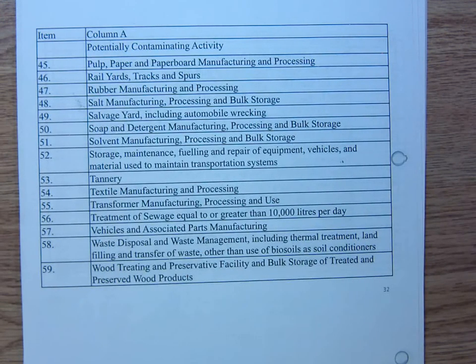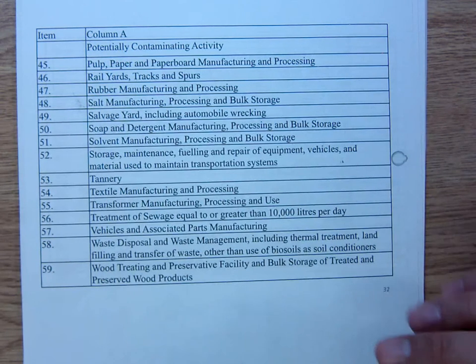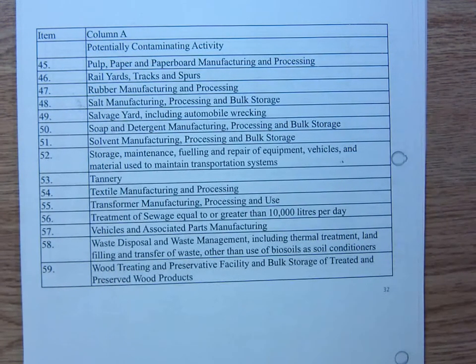Textile manufacturing and processing, transformer manufacturing, processing and use, treatment of sewage equal to or greater than 10,000 liters per day. This is very important to note that sometimes we may have sewage, but we may have a small septic tank that is above ground and is less than 10,000 liters per day, so we may not have to do any phase 2 environmental site assessment because it's just a lower volume than required.